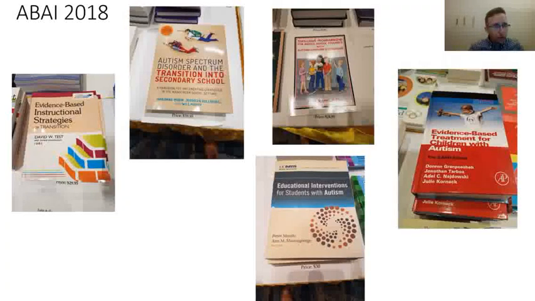I recently went to the Association for Behavior Analysis International in 2018, and they had a ton of new books, a lot of which I haven't seen before, and I was surprised by how many different types of assessments and curricula there are available that are grounded in applied behavior analysis. And so I took pictures of some of them because I knew that I'd be designing this lecture for you. And so here are some more examples. Like I said before, there are tons of assessments and curricula out there.